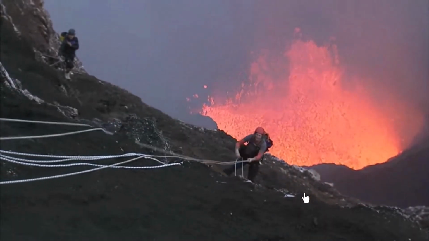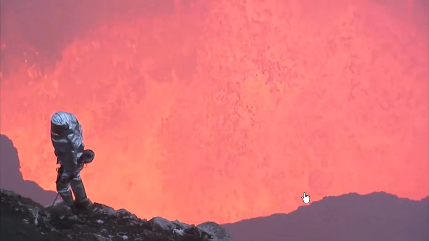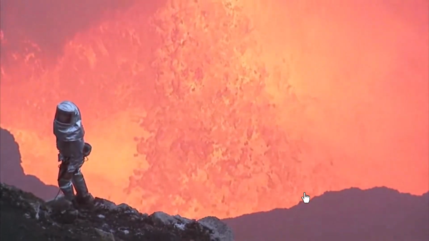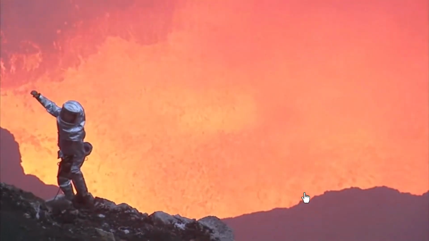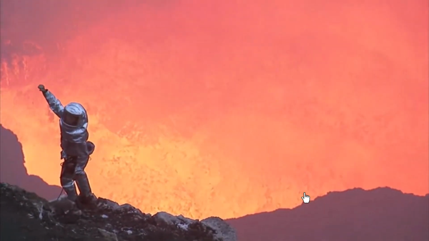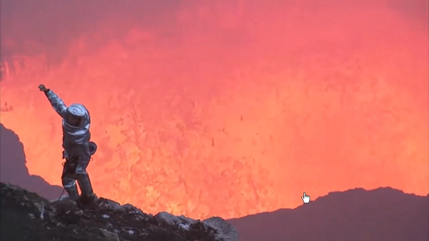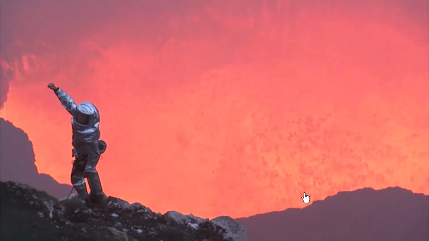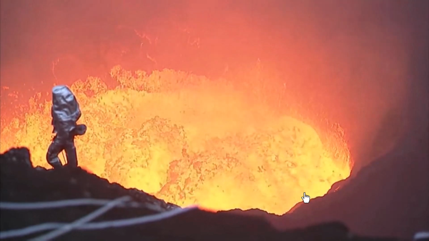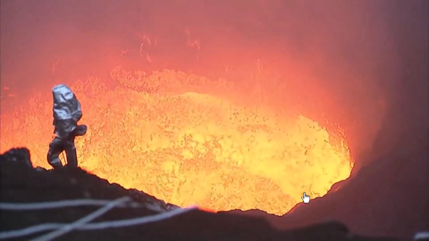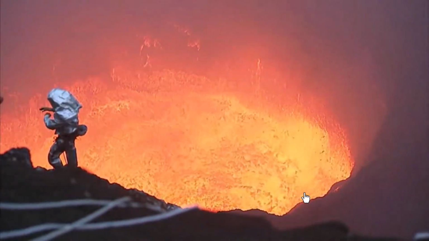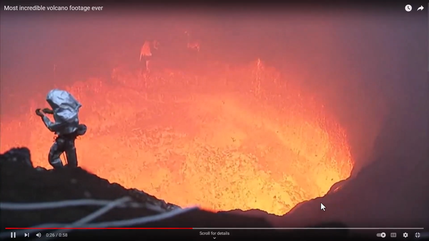It's about a minute long or less than a minute. My students are able to see in this video a volcano right at the peak when it just erupted, and you can see all the fire and all the lava coming out.